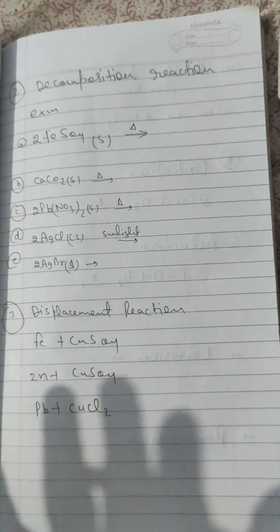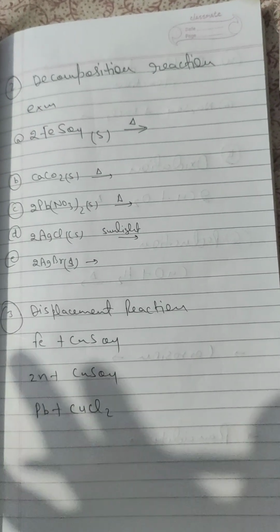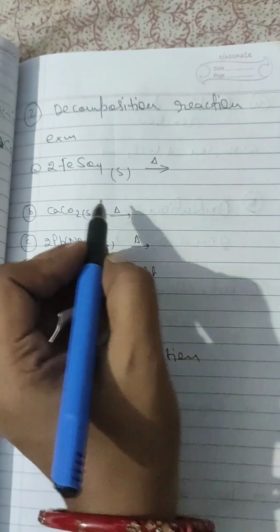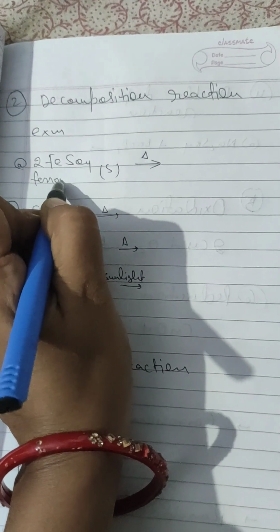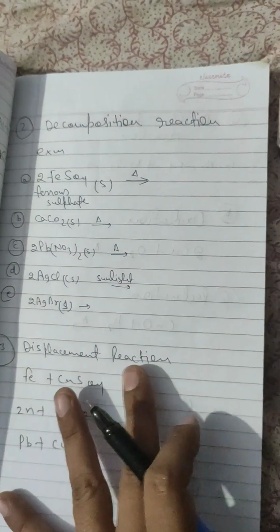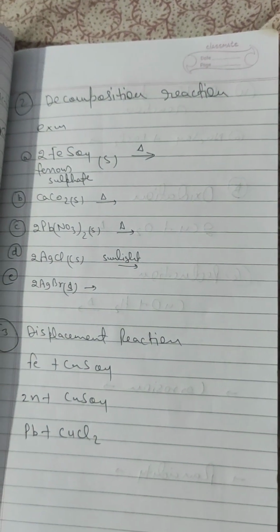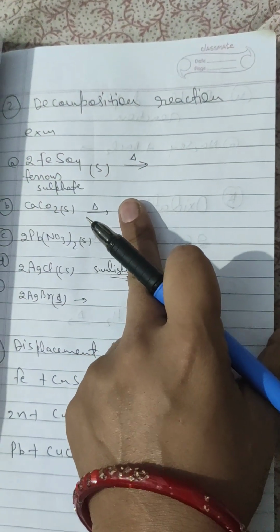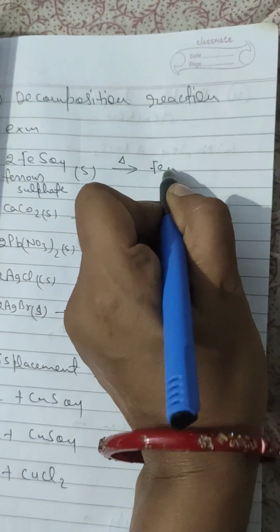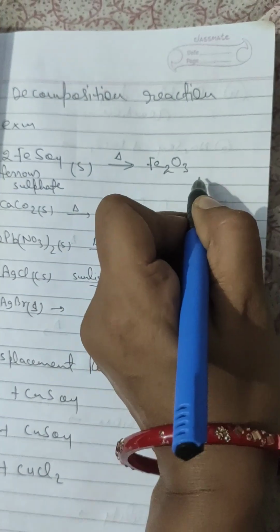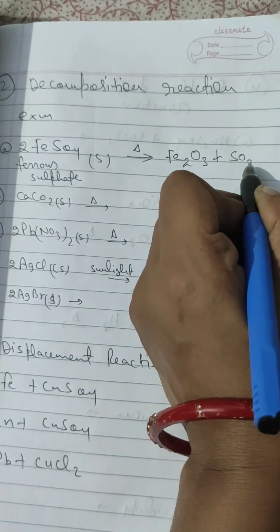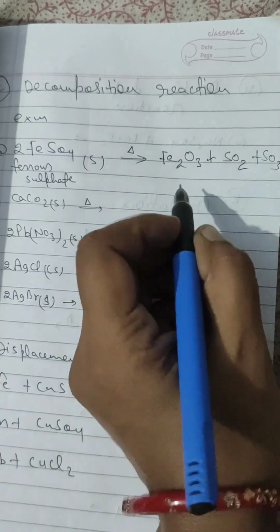In decomposition, one reactant will decompose into two or more products. So this is ferrous sulfate. I just wrote all the examples because it would take so much time in online classes. So I wrote them and I will make clear what the products will be. It is ferrous sulfate, and Fe2O3, ferric oxide, and sulfur dioxide and sulfur trioxide will be formed.